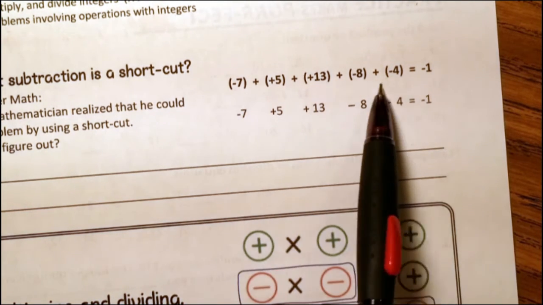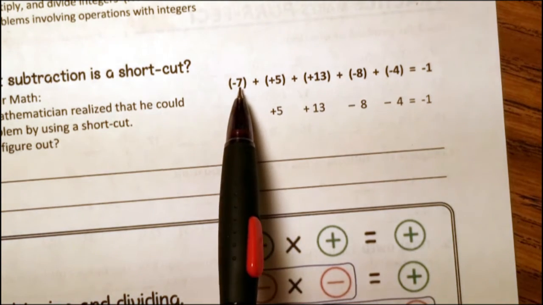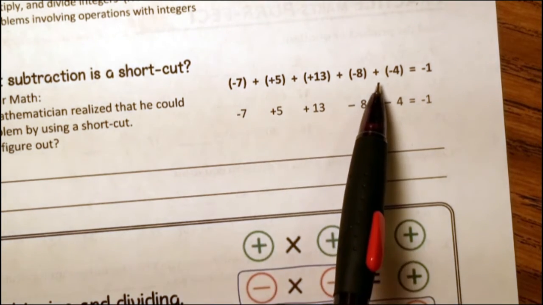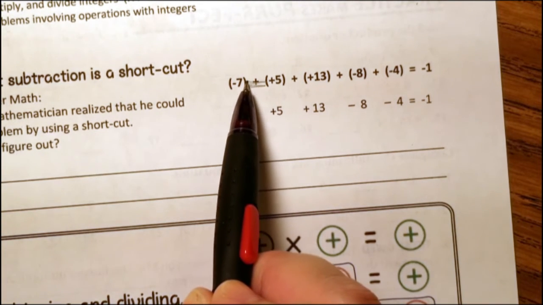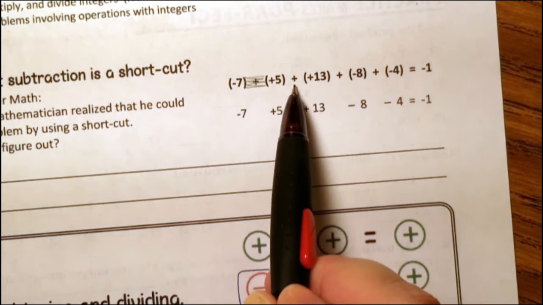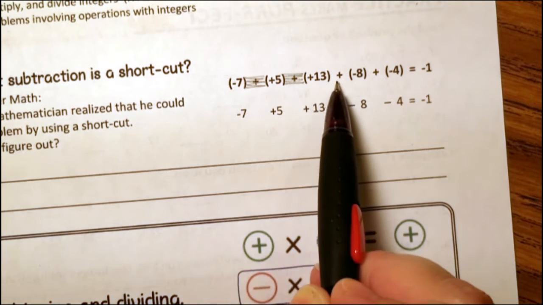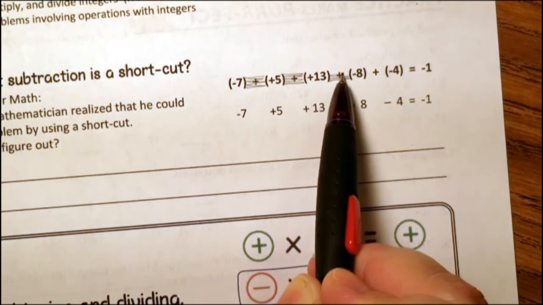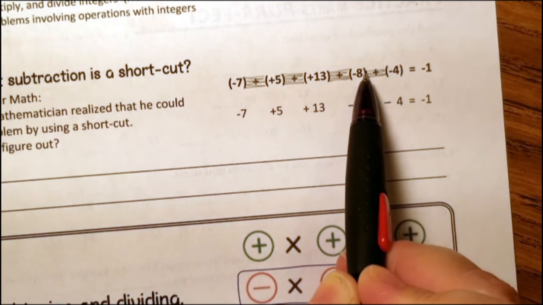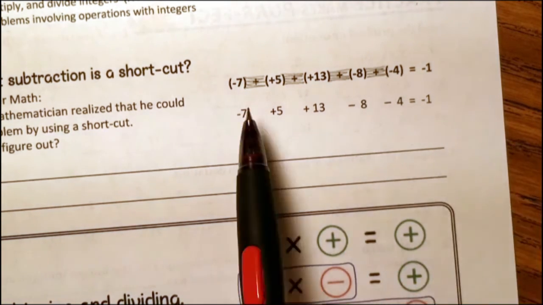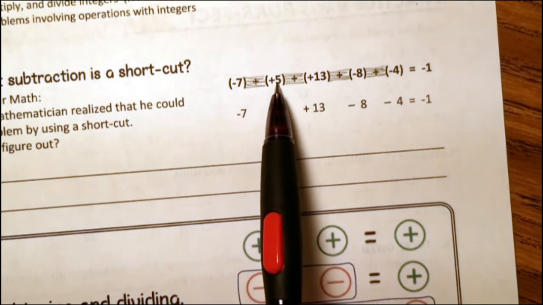So if this is the proper way we're supposed to write that, we are all lazy people, so we don't want to bother with all those parentheses. So what happened is all the mathematicians decided to agree that they know they are always combining numbers. So if they know they're always combining numbers, then they're not going to have to always do the plus and the parentheses. So if you took that out, you started with -7, and you're combining it with +5.